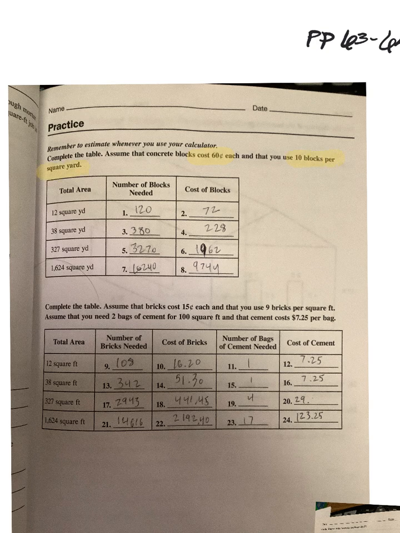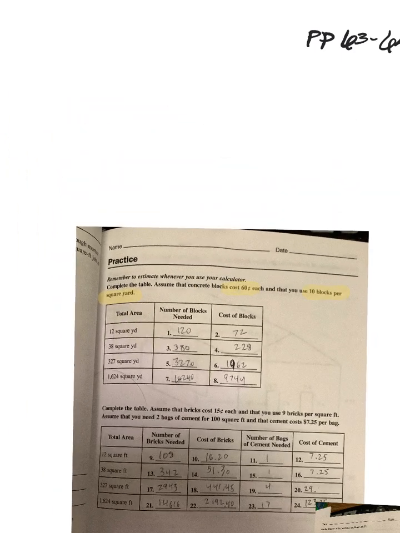So that means that when we are building, say, a rectangular wall, let's do this.